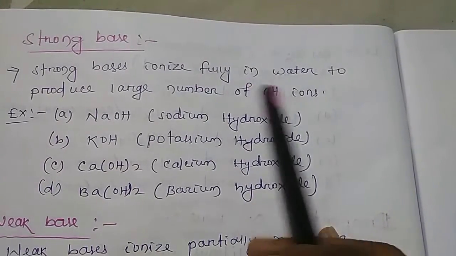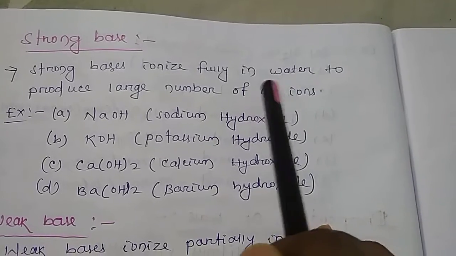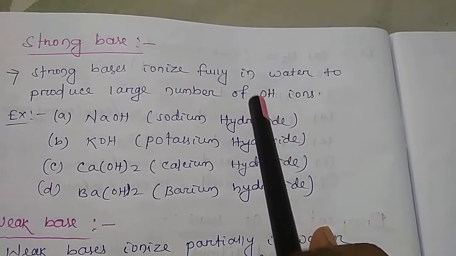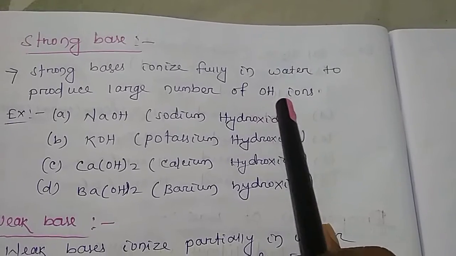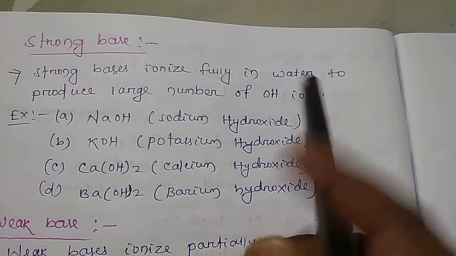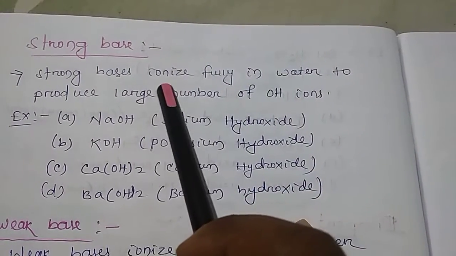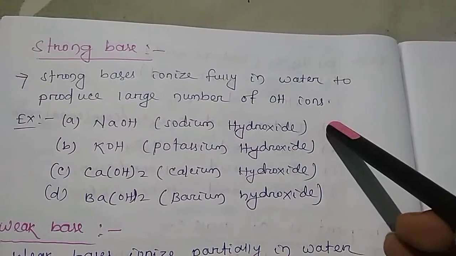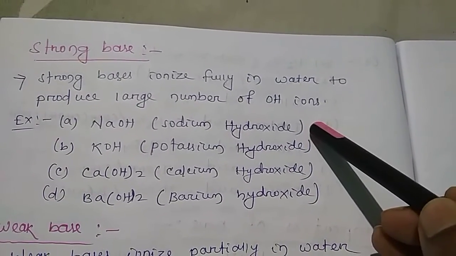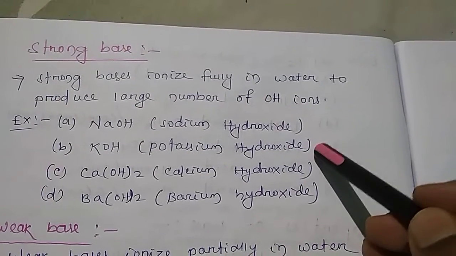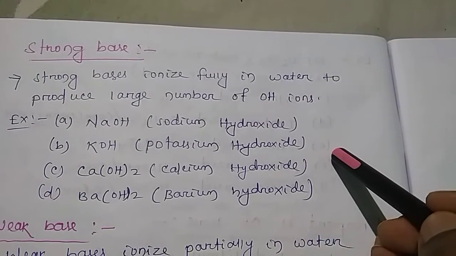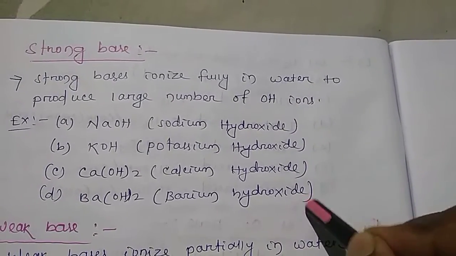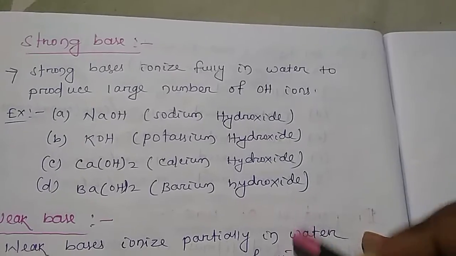In case of acid, there is production of H plus ions, hydrogen ions, but in case of base, it will produce hydroxide ions. That's why it is considered a strong base. These are the best examples of strong base: sodium hydroxide NaOH, potassium hydroxide KOH, calcium hydroxide Ca(OH)2, and barium hydroxide Ba(OH)2.